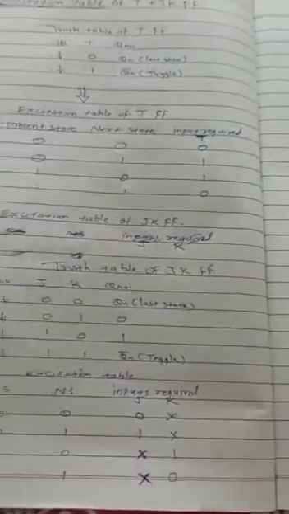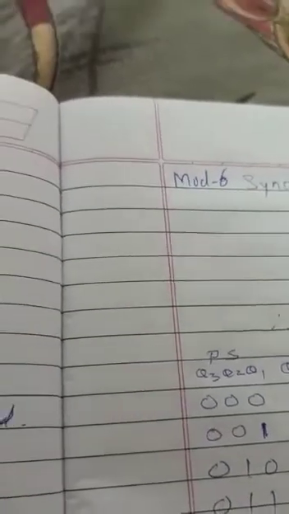Now before explaining the excitation table, let me differentiate synchronous counter and asynchronous counter. We have seen some asynchronous counters up till now. In case of an asynchronous counter, clock is not given simultaneously to all the flip-flops.